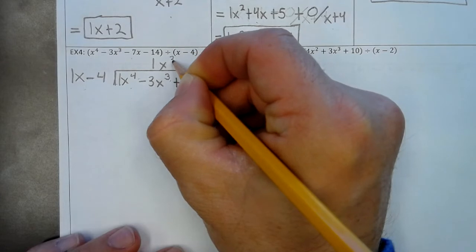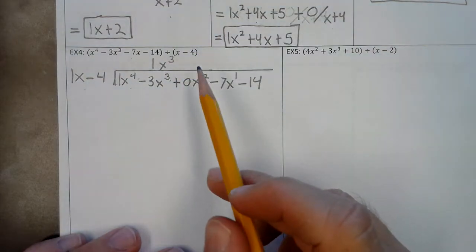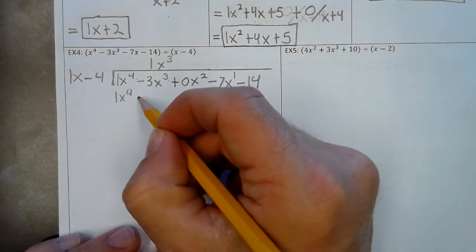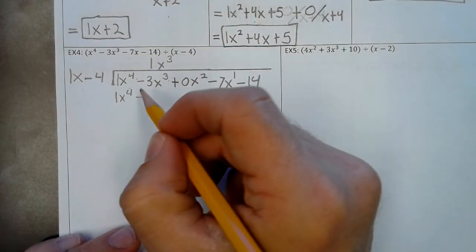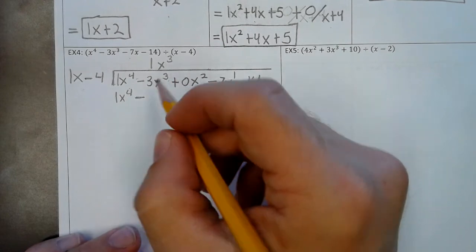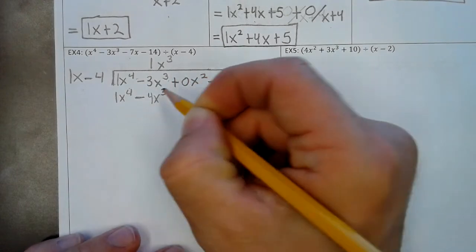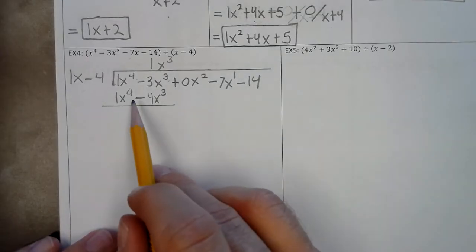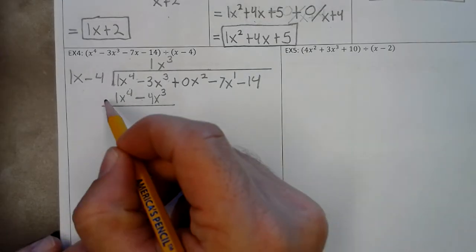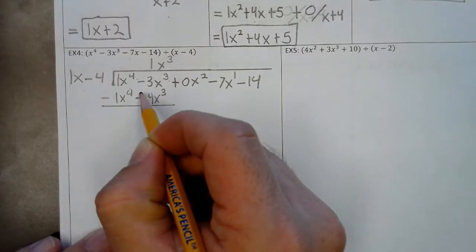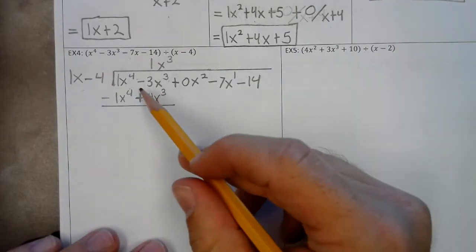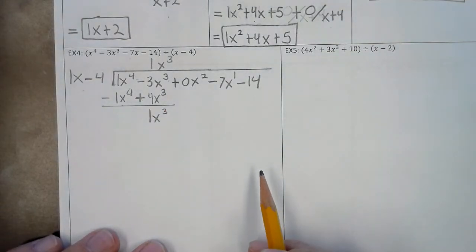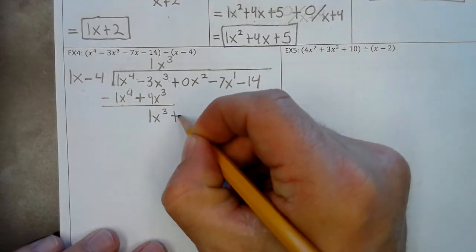Well, that's 1x cubed. So then 1x cubed times 1x minus 4 is 1x to the 4th minus, now here I'm going to put minus, I'll explain why, minus 4x cubed. Now we subtract. And the reason why I do minus is because when you subtract a minus, it becomes positive. So this is subtract. Subtract a minus becomes plus. These cancel. You get 1x cubed. And then bring down the 0x squared.